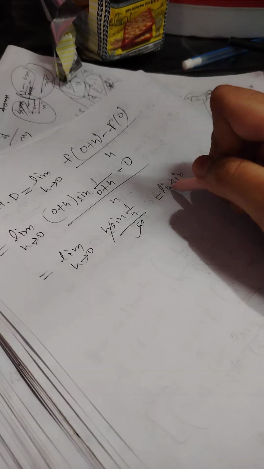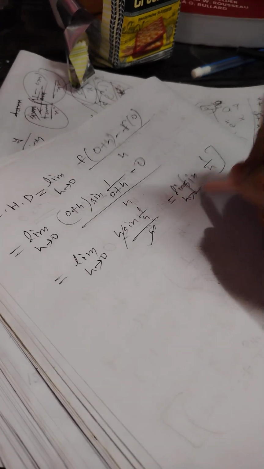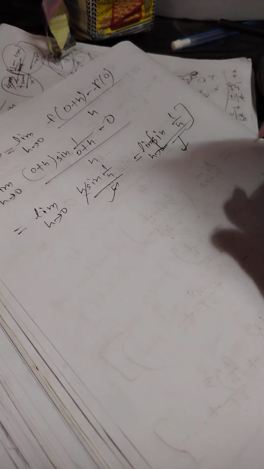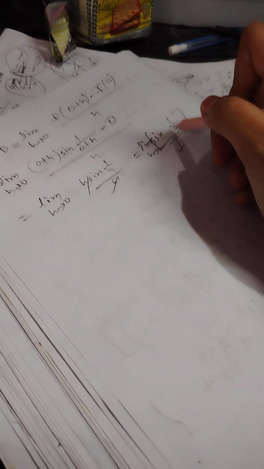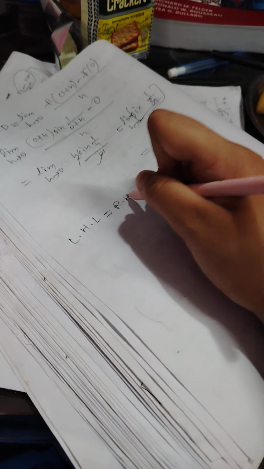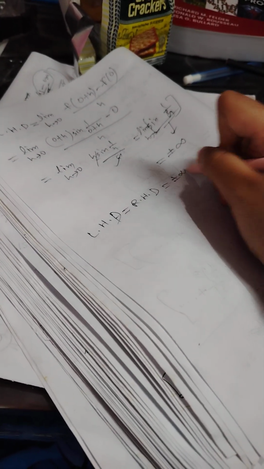We pretty much get the same exact thing as before. There is no need to use the series again. Instead, we could just write it as a plus minus infinity symbol. So the left hand derivative equals the right hand derivative equals plus minus infinity.